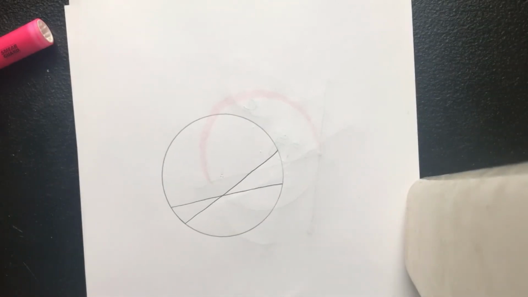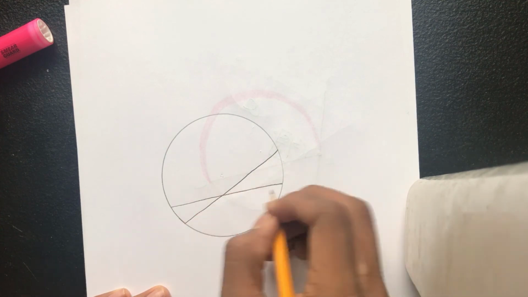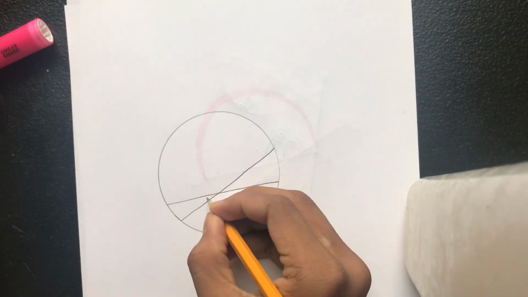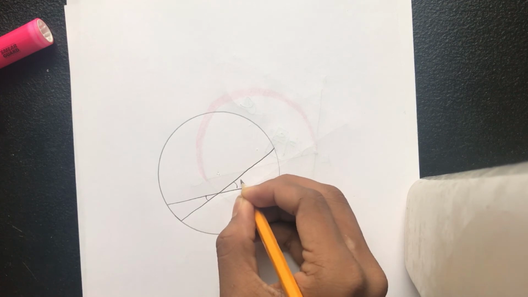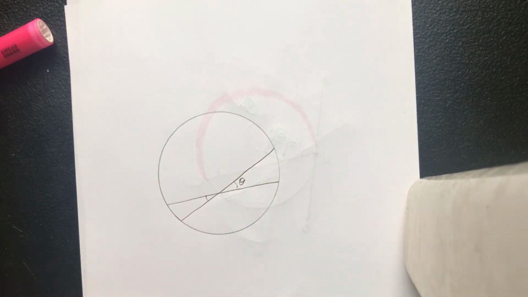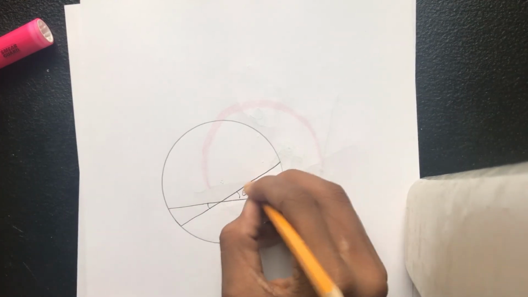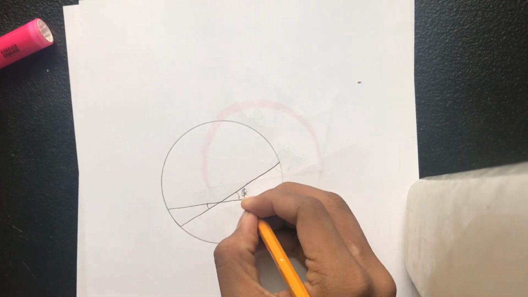Now, let's take a look at these two intersecting chords, shall we? These chords are not parallel, they're intersecting. And so what would we say that the measurement of this angle is? Well, let's pretend we don't know yet.